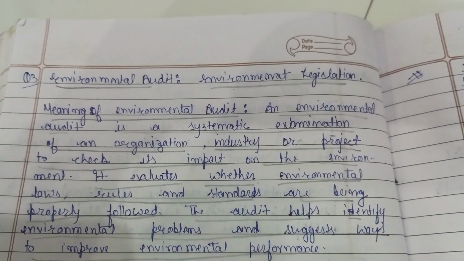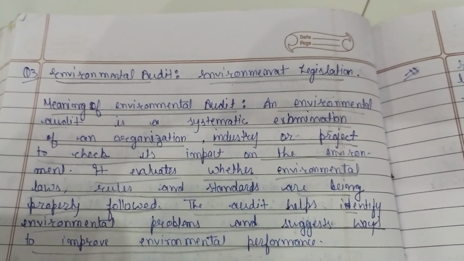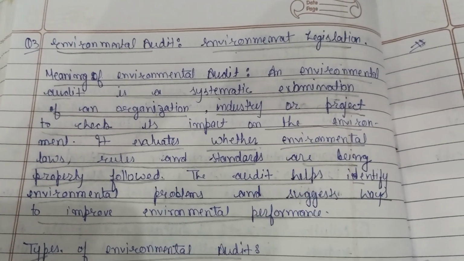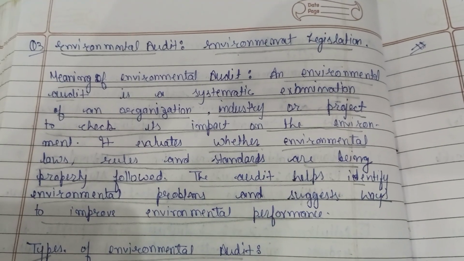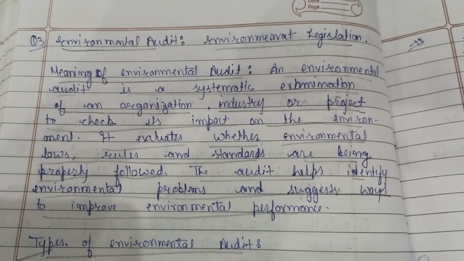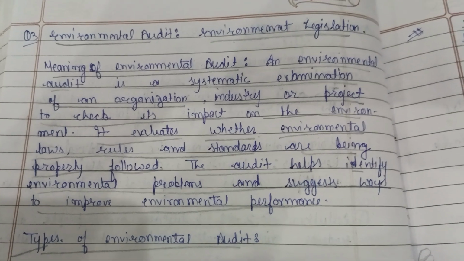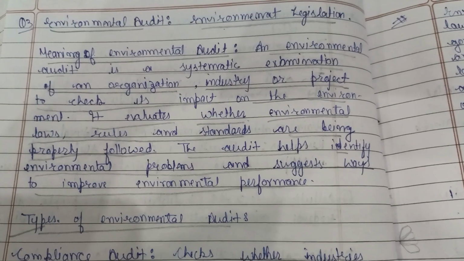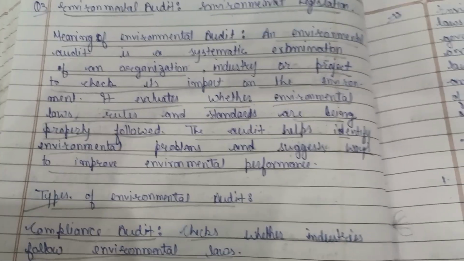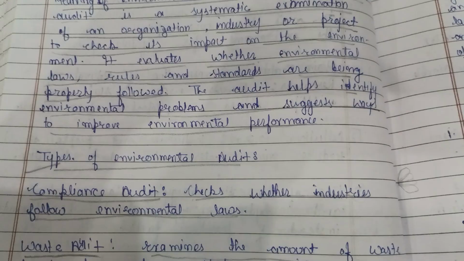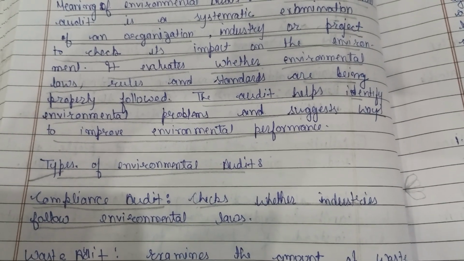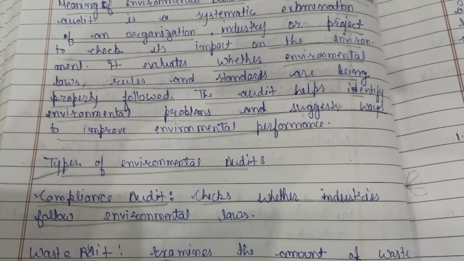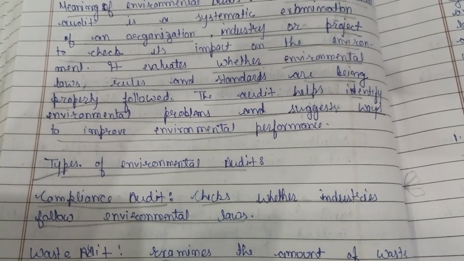Third question is environmental audit, environmental legislation. Meaning of environmental audit. An environmental audit is a systematic examination of an organization, industry or project to check its impact on the environment. It evaluates whether environmental laws, rules and standards are being properly followed. The audit helps identify environmental problems and suggest ways to improve environmental performance.